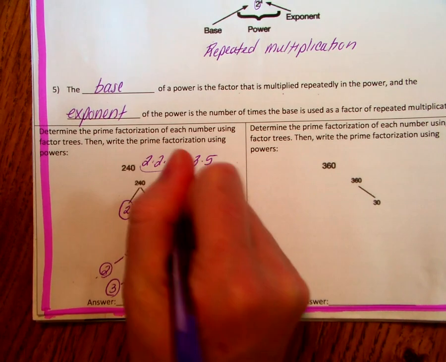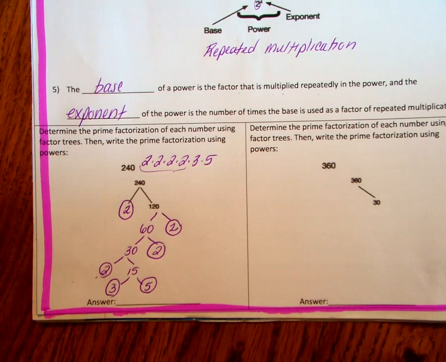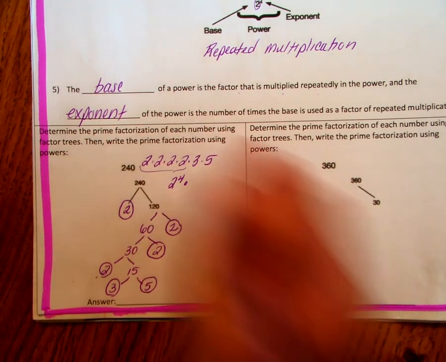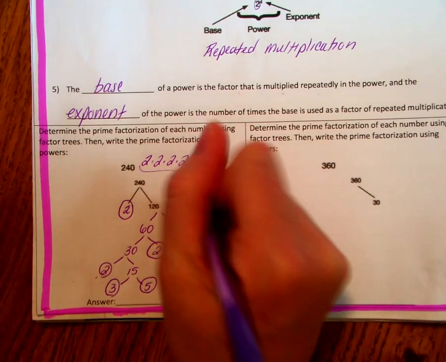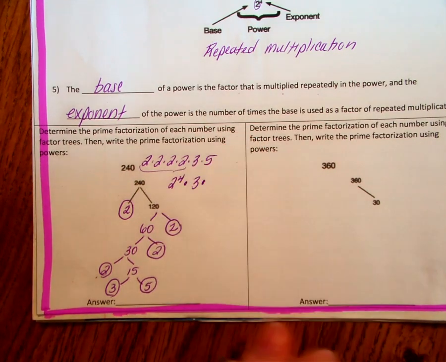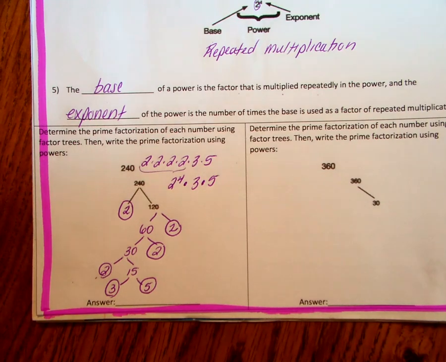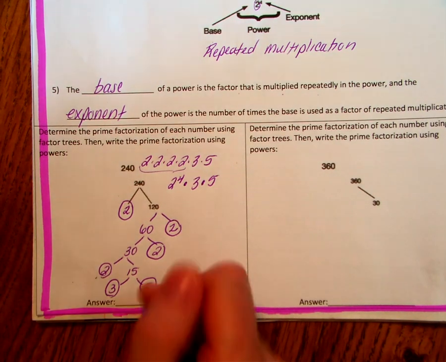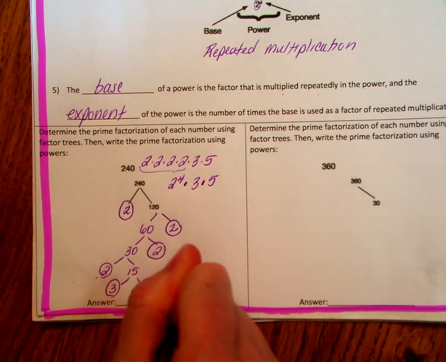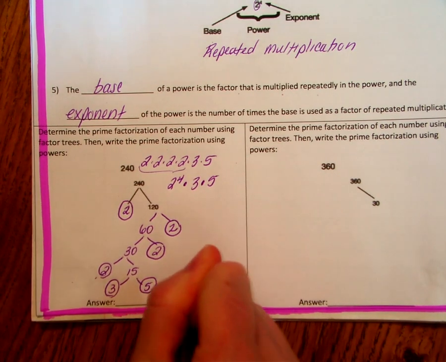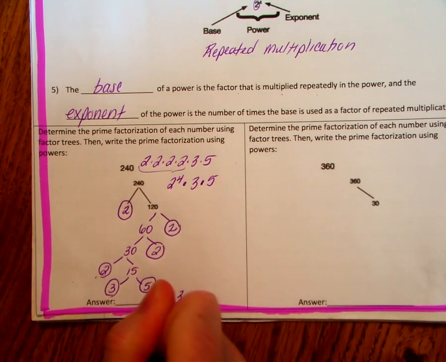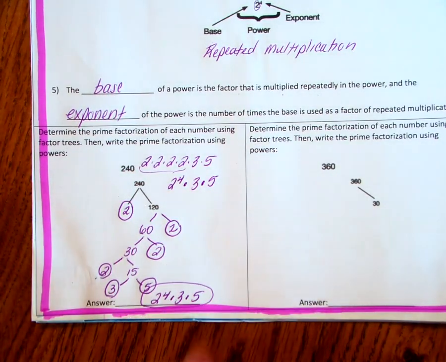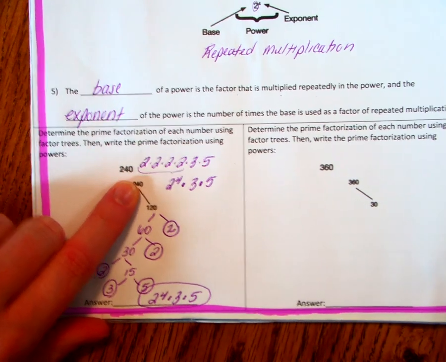How many 2's do you have? You have 4 of them. So that would change to 2 to the 4th power times, you only have 1 3, and you only have 1 5. That is prime factorization using powers. So the answer in the blank is 2 to the 4th times 3 times 5. If I were to multiply 2 to the 4th times 3 times 5, I should get 240.